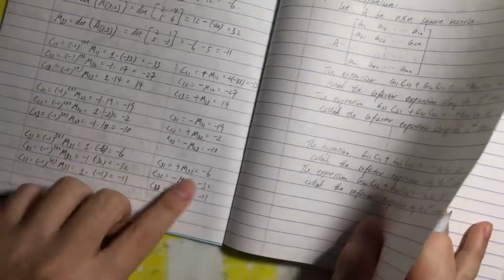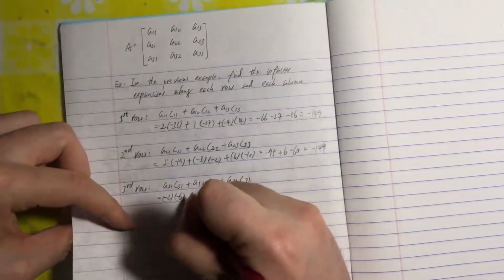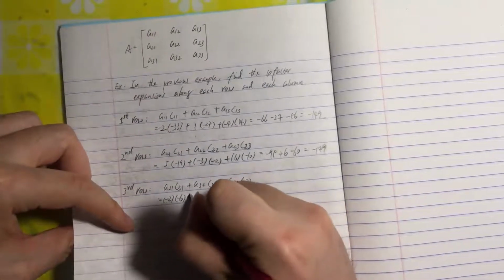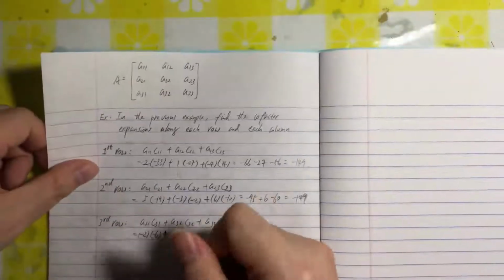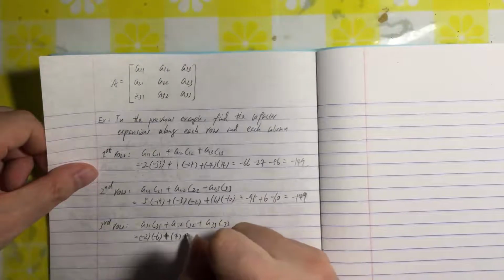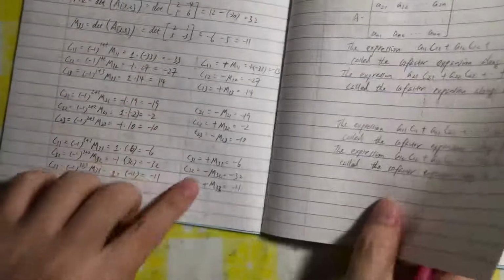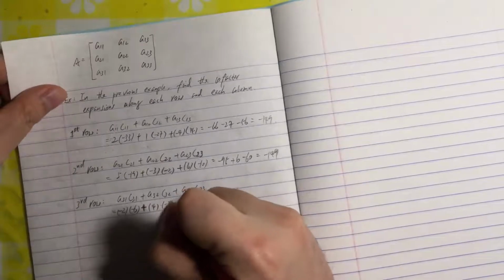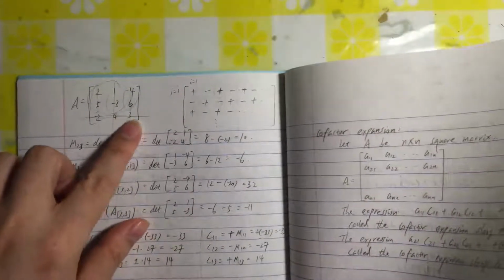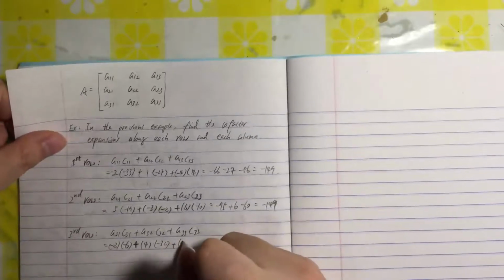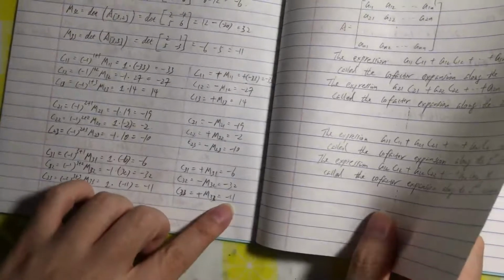C31 is negative 6. A32 is positive 4. C32 is negative 32. A33 is positive 3. C33 is negative 11.